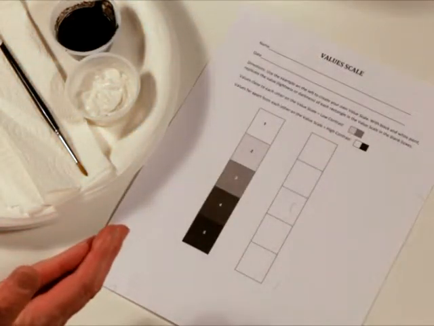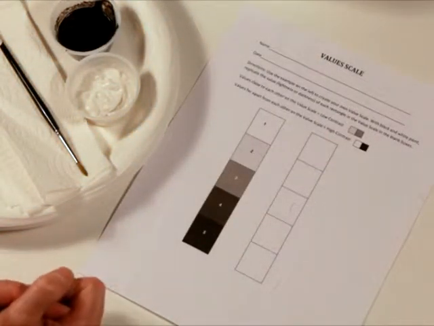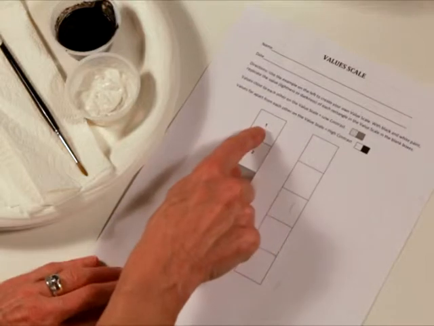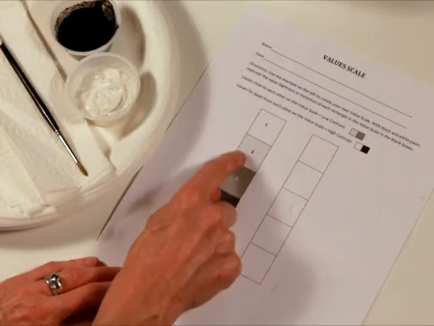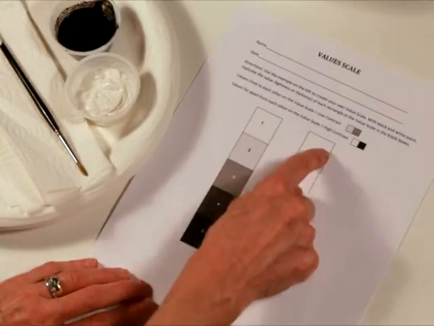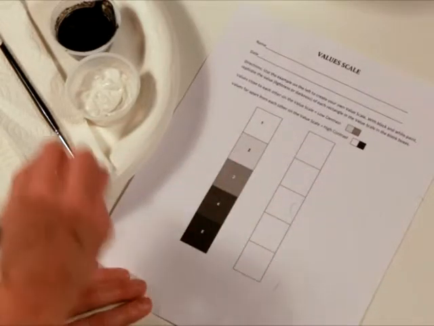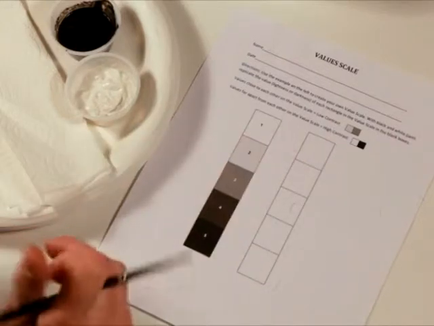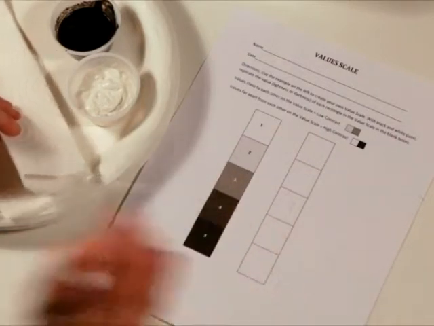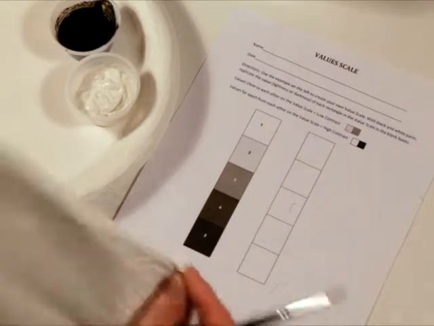What we're going to do is create our own value scale by replicating the value of each of the parts of the scale. So we're going to create a number 1 value, and that's very simple because it's the white of the paper. But we're going to create 2, 3, 4, and 5 with paint.